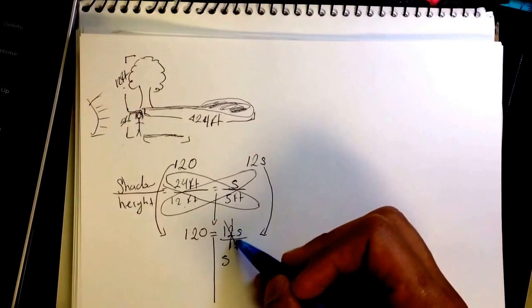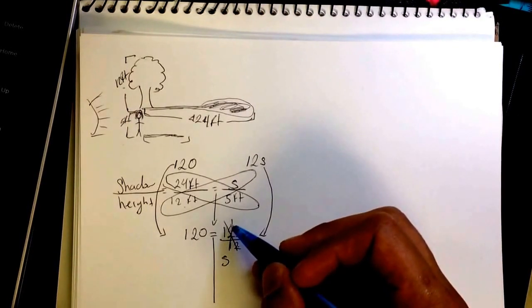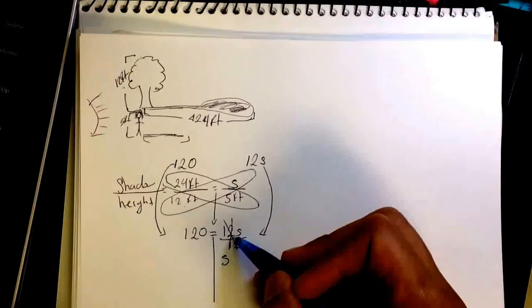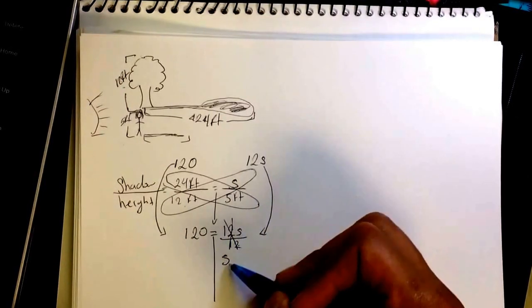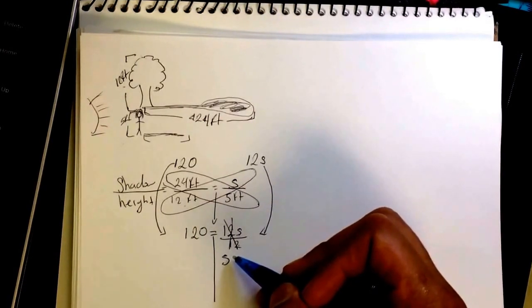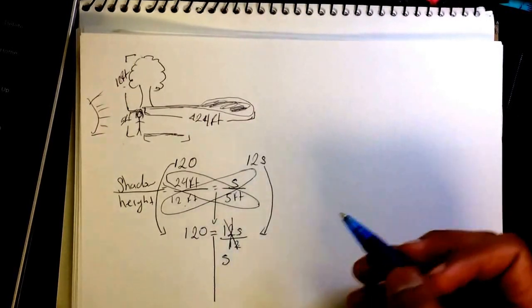We're not getting rid of them. We're just dividing it and it turns into 1. That means we only have one S here, because right now we have 12 S's. Now we only have one S, right? We only want one S. We are interested in one S, correct? Yes. Alright, so now we have that.